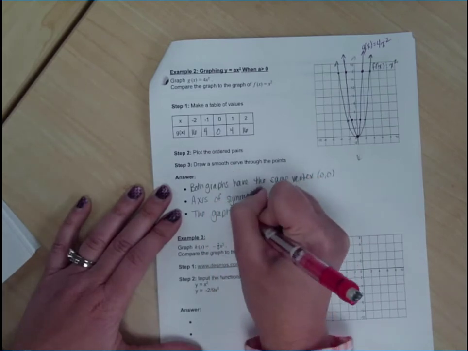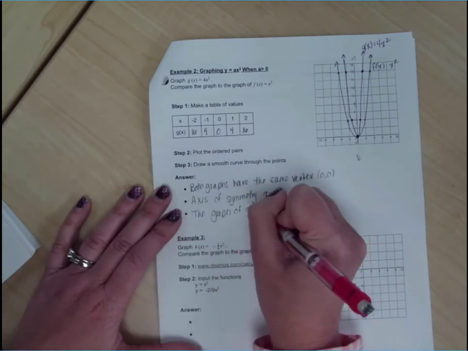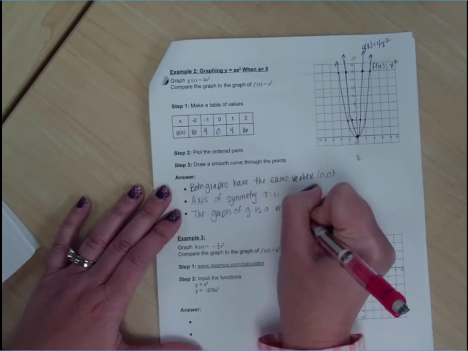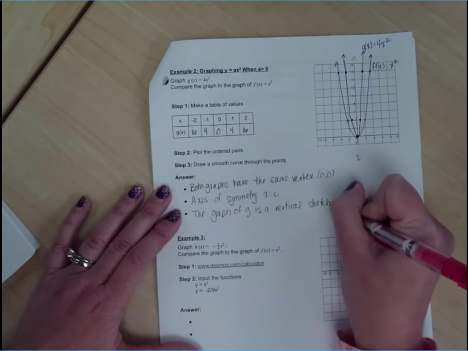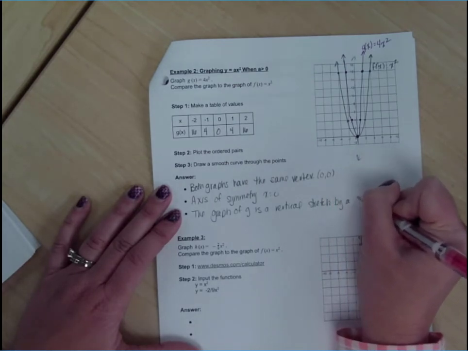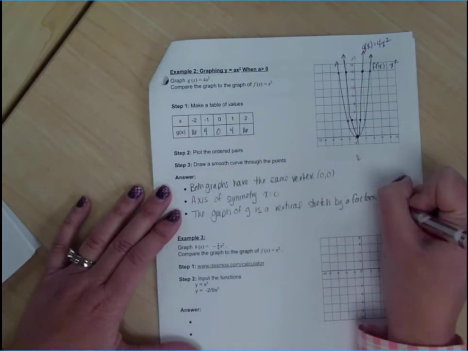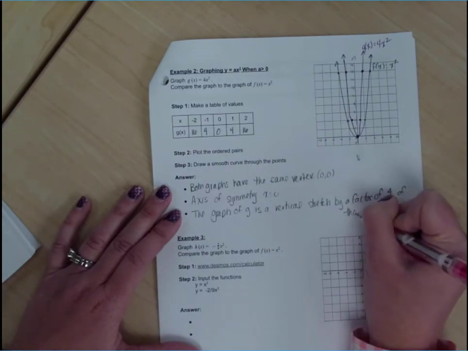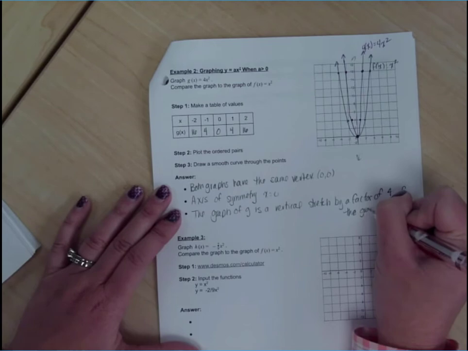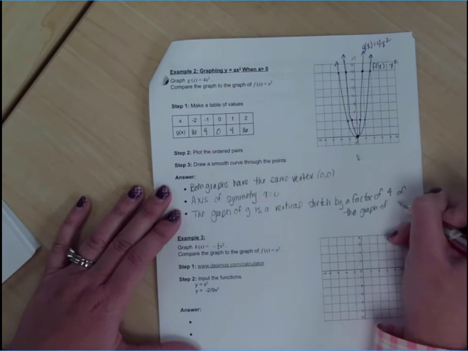The graph of g is a vertical stretch by a factor of 4 of the graph of f.